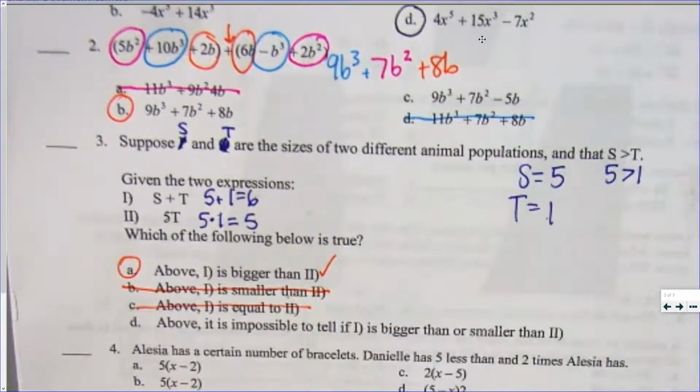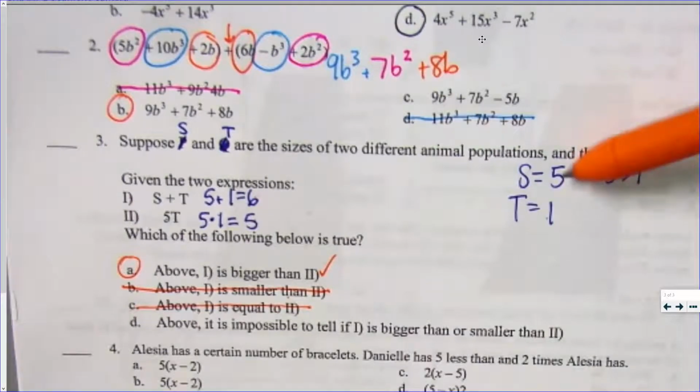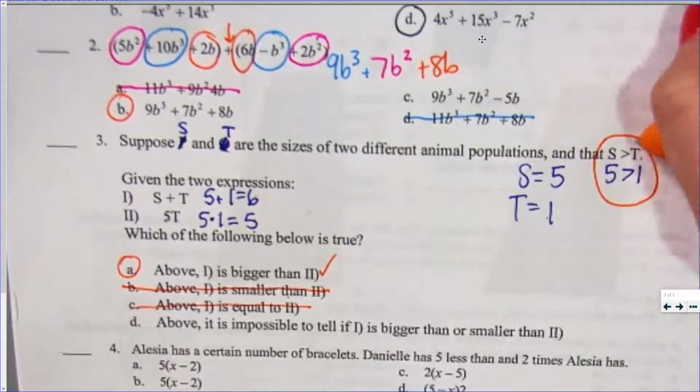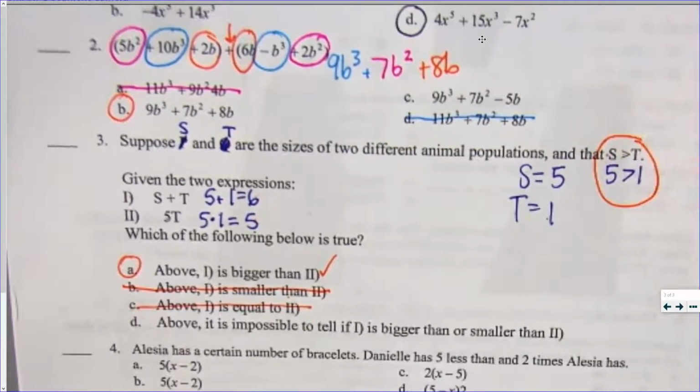All right, the tricky part here is to make sure that you assign values to these two, S and T or P or Q or whatever the variables are, but you have to make sure that this is satisfied, that S is bigger than T. So when you choose numbers, make sure you choose numbers based on this sign here.